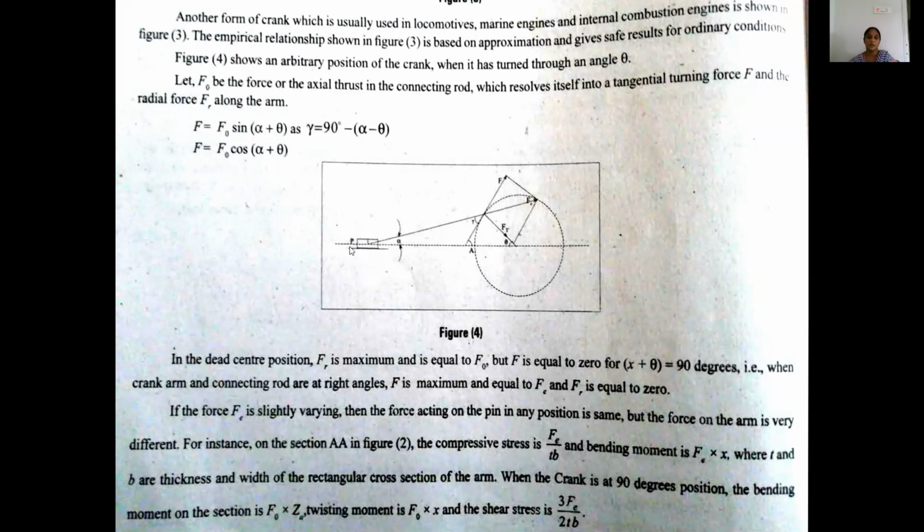This is the crankshaft where the twisting moment angle will be generated with the help of different types of angles in the twisting moment. F is nothing but F naught sin alpha plus theta, as gamma is equal to 90 degrees minus alpha minus theta. F is equal to F naught cos alpha plus theta. In the dead center position, Fr is maximum and is equal to F naught. When crank arm and connecting rod are at right angles, Ft is maximum and equal to F, and Fr is equal to zero.